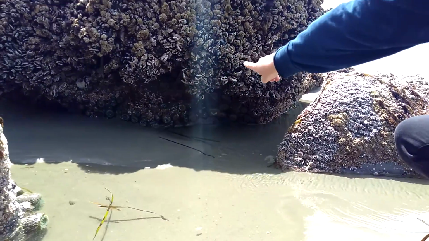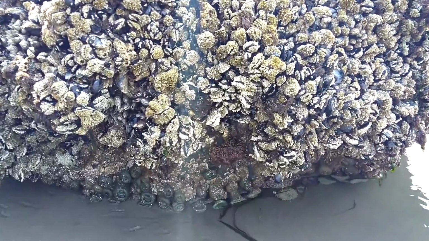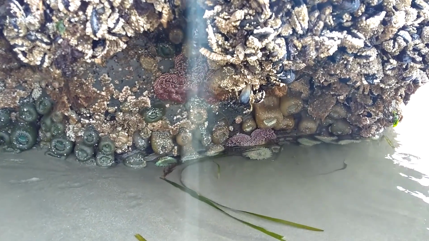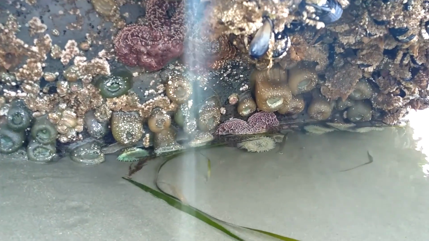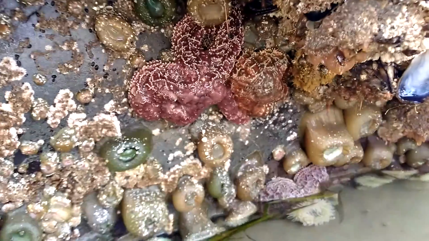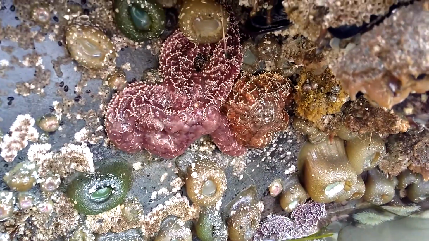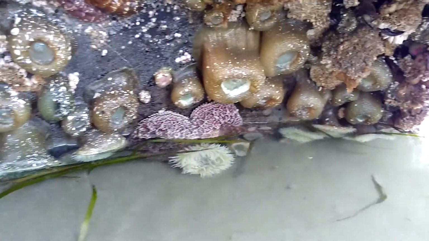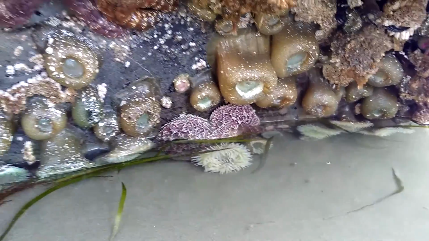Oh, there's 2. Sea stars have a few different adaptations that make them really good predators. They have sticky tube feet, which are really strong and help them hang onto rocks and withstand waves crashing onto those rocks. They can also open up a mussel shell and eat the inside of the mussel. These features make sea stars keystone species.